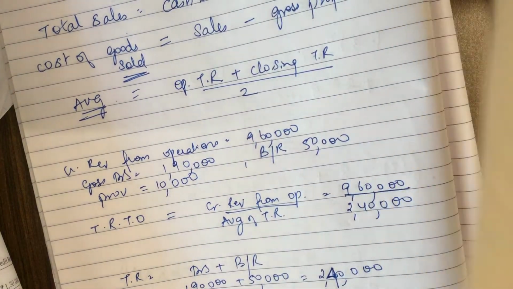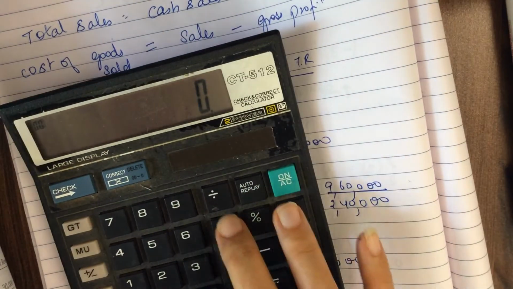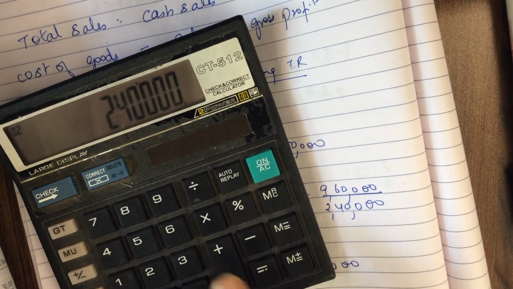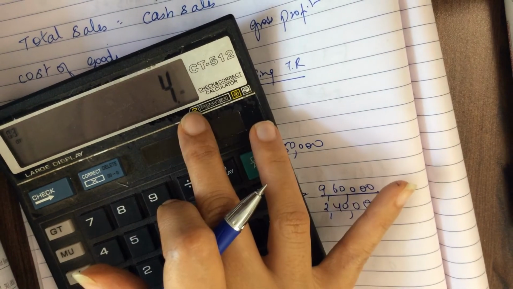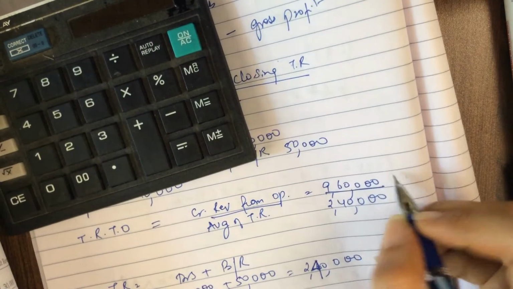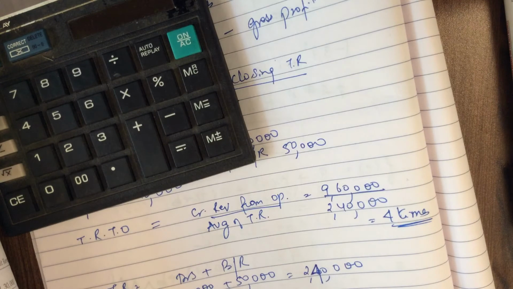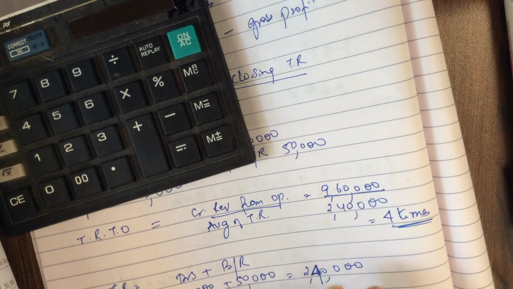Now when I divide 9,60,000 by 2,40,000, I get the answer 4. I will represent my ratio as 4 times.